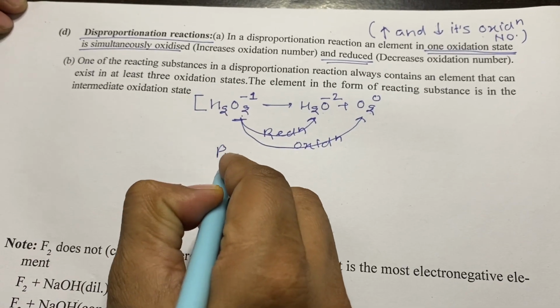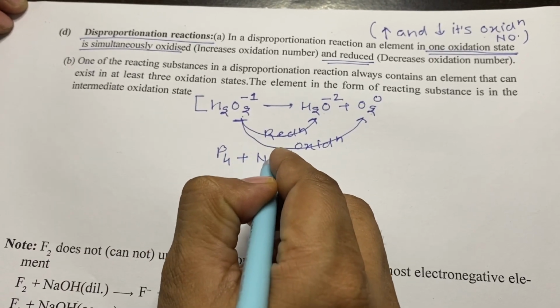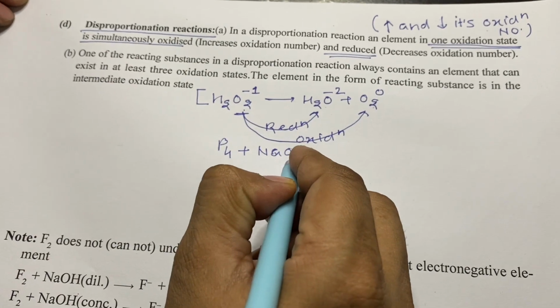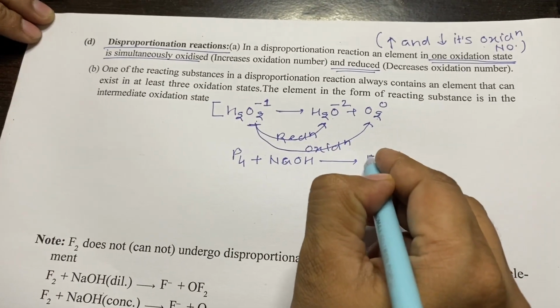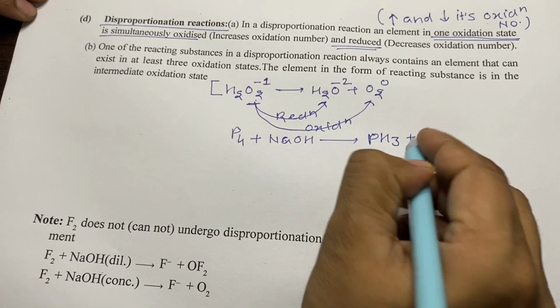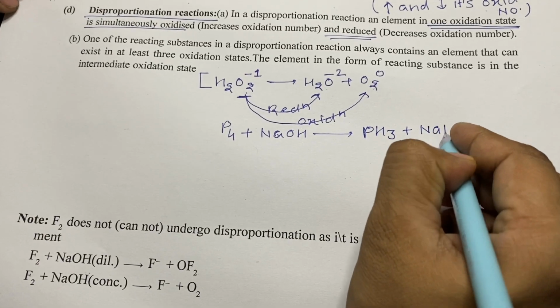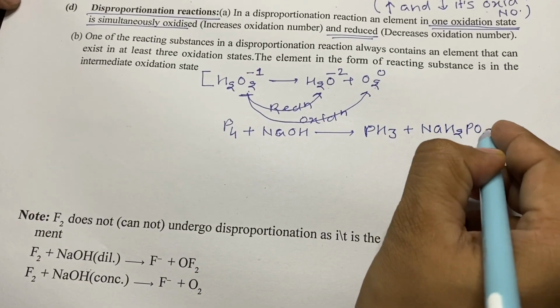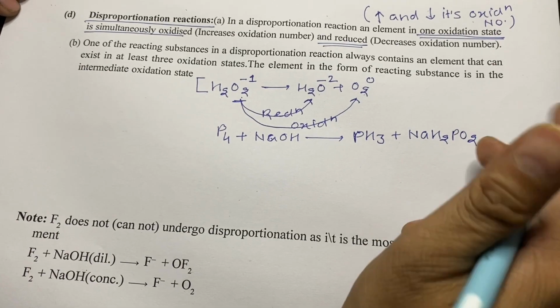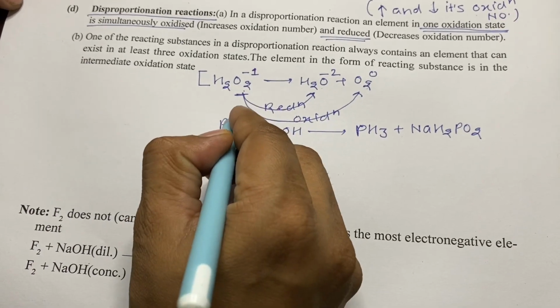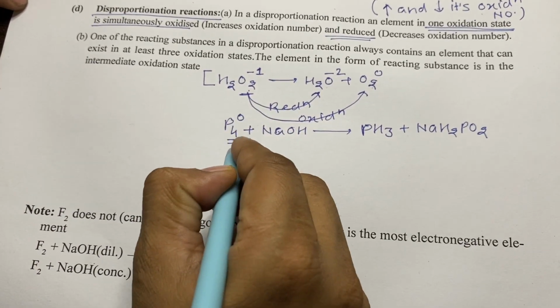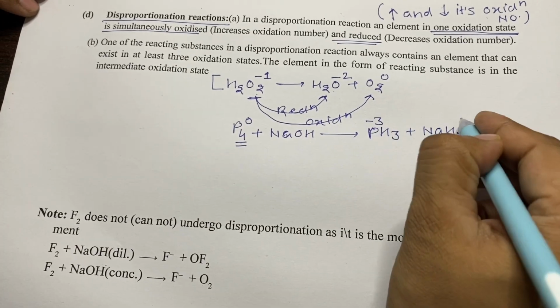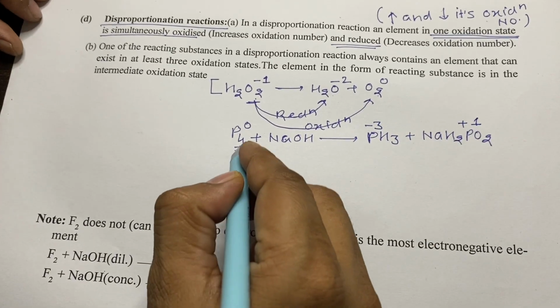We can take one more example. This is white phosphorus, which on reaction with NaOH will produce PH3 and NaH2PO2, sodium dihydrogen phosphate. So this is P4, which is in 0 oxidation state. This is -3 and this will be +1.